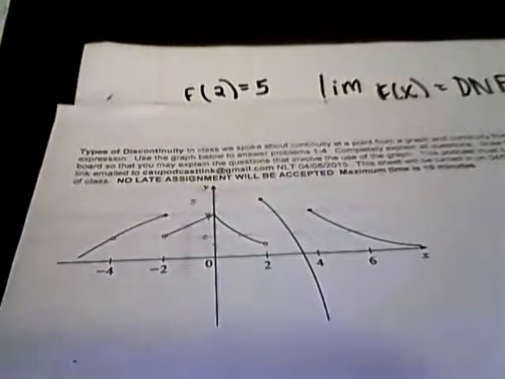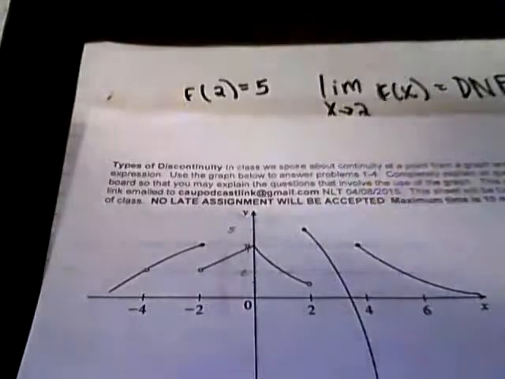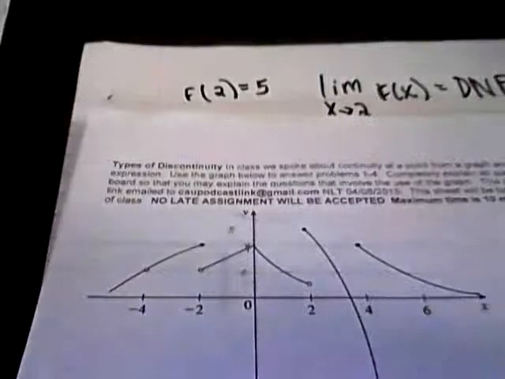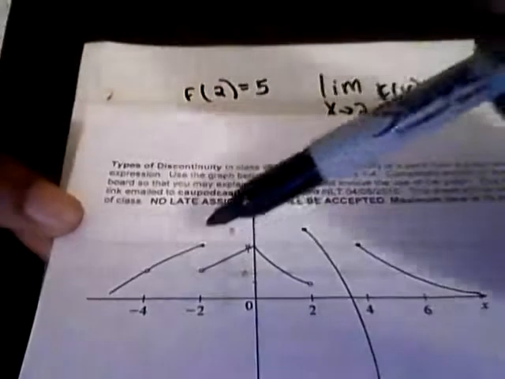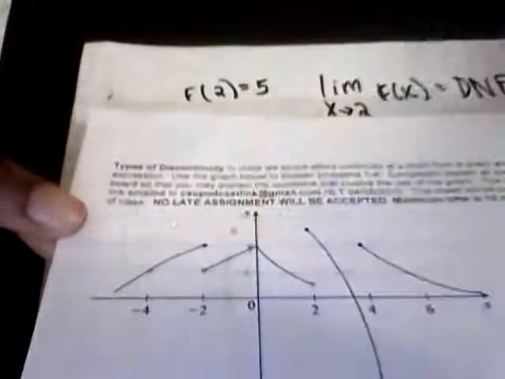So for number 2, we are asked to use the continuity checklist in order to determine if the function is continuous at x equals -4. So we look at the graph at -4, we see that f of -4 is undefined because there's an open circle there. When we look at the limit as x approaches -4 of f of x, we see that it's 2, because the limit as x approaches -4 from the right is 2, and the limit as x approaches -4 from the left is also 2.